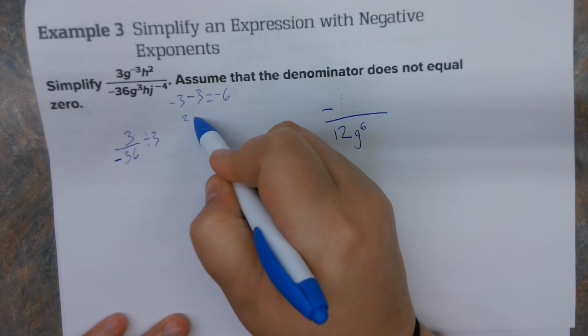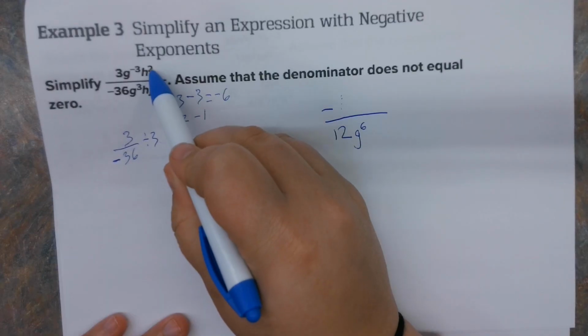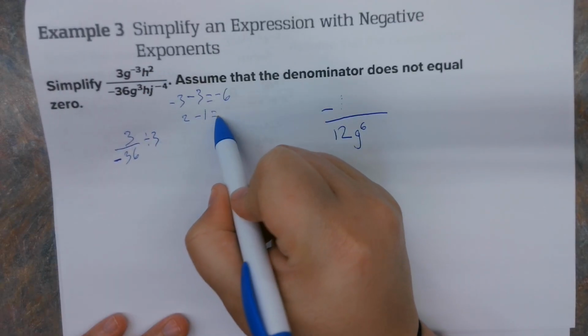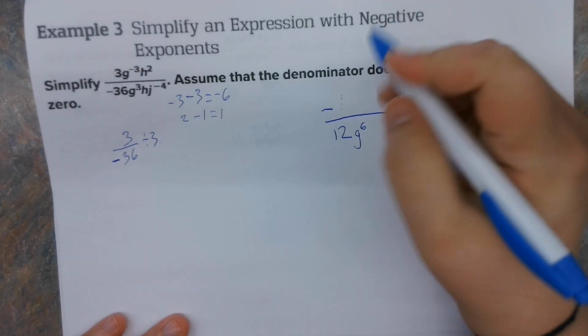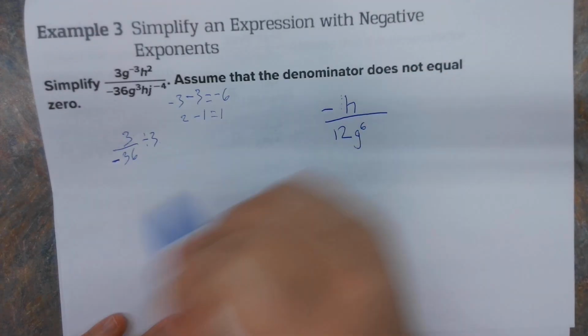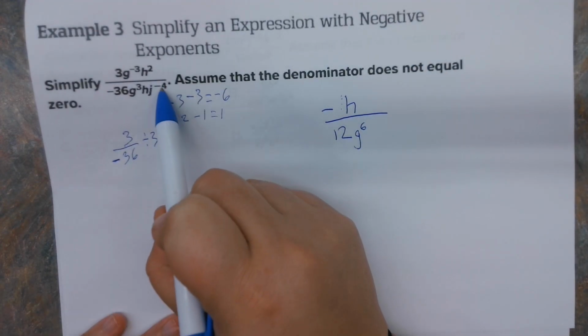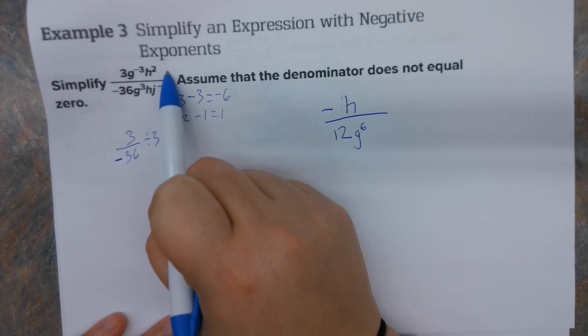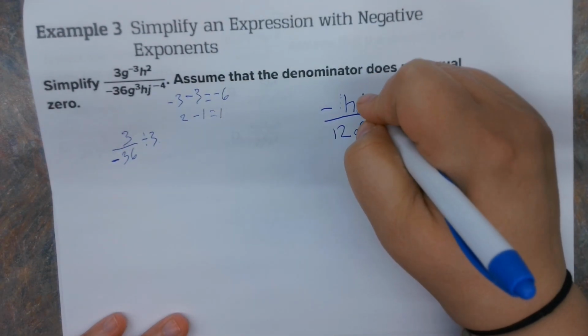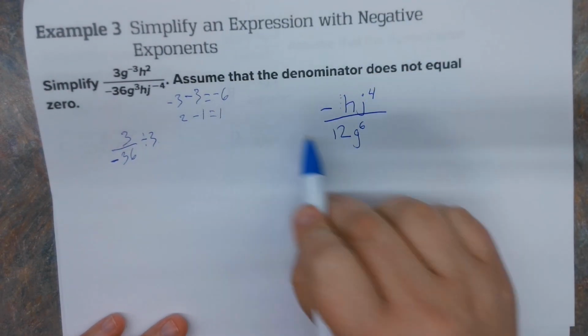I've got H. I've got 2 minus 1, right? 2 minus 1, which is 1. So I can just leave my H on top. It's just going to be H. I've got J, nothing on top, but I've got a negative 4 on bottom. So I'm going to push it to the top to be J to the 4th. And there's my answer.